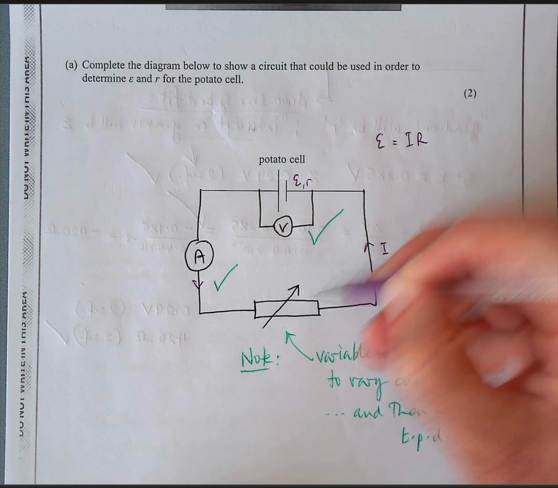So you get 2 marks for getting all the components of the circuit, and you can check the mark scheme to see exactly what they're giving the marks for. I think they're giving you a mark for making sure the voltmeter and the ammeter are in the right place, and obviously a way of changing the current. You have a variable resistor to vary the current. That's how you then measure the terminal potential difference, and that's going to vary as the current varies. So change the resistance, measure the current and the terminal potential difference, and then you plot a graph.